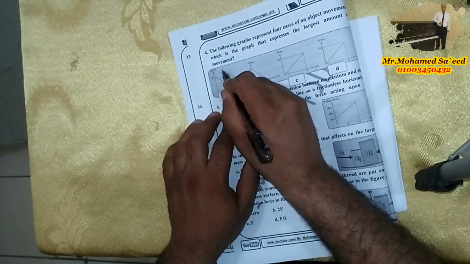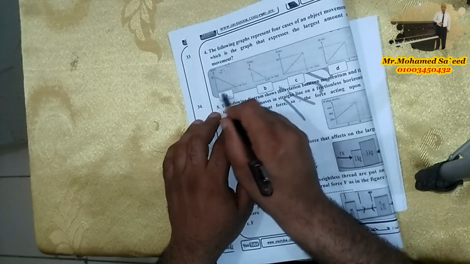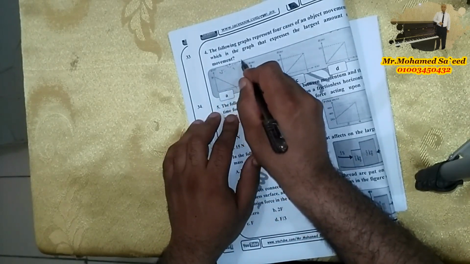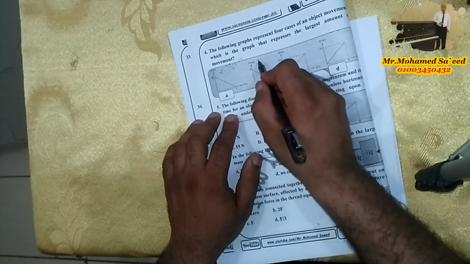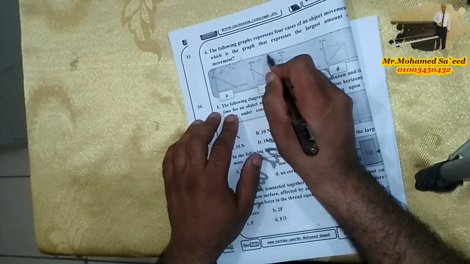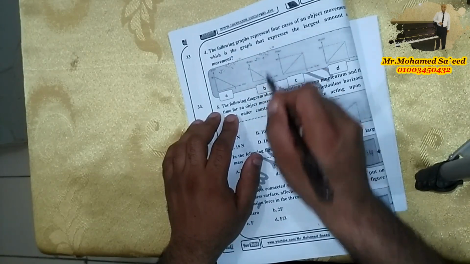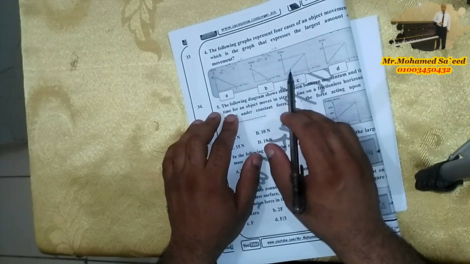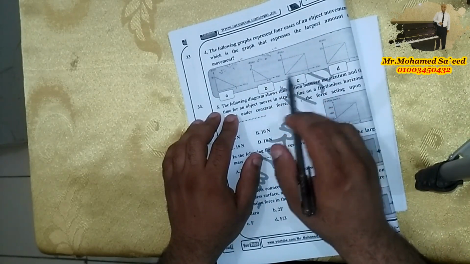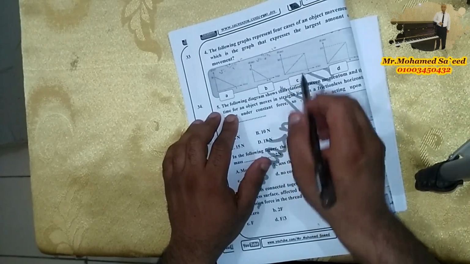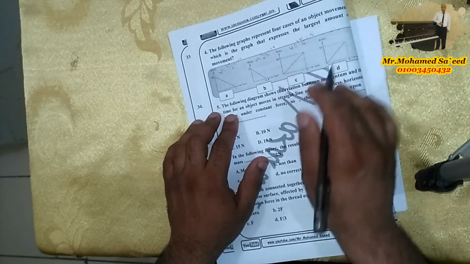So v equals what? Delta d, which equals 20, over delta t, which is 1, equals 20 meters per second. In this case, the object covers delta d equals 5 over delta t equals 0.5, which equals 10. In this case, the object covers delta d equals 10 over delta t equals 2, so v equals 10 over 2 equals 5.